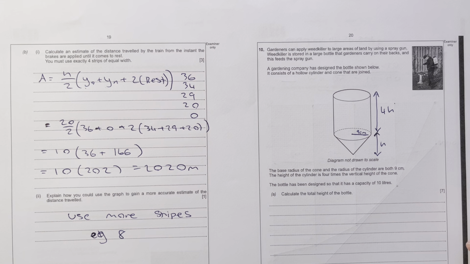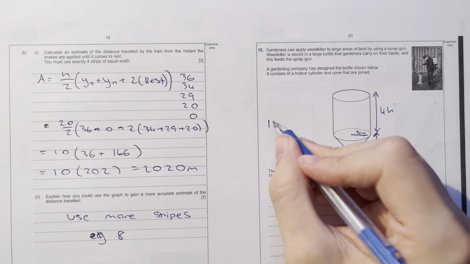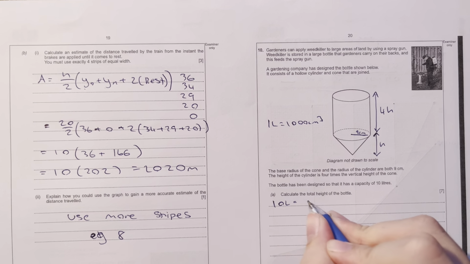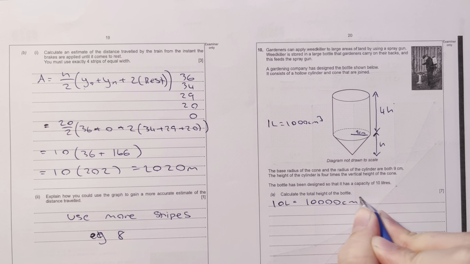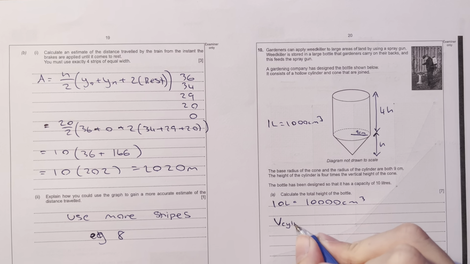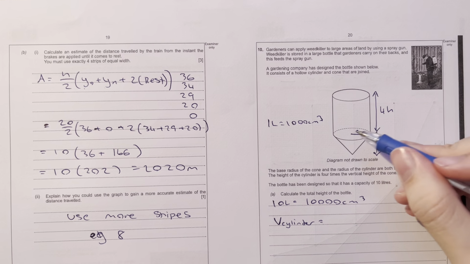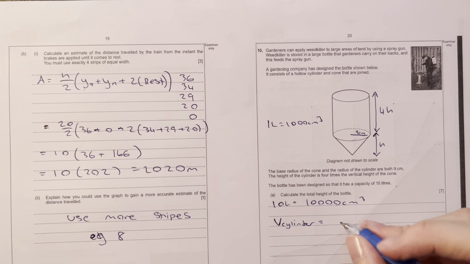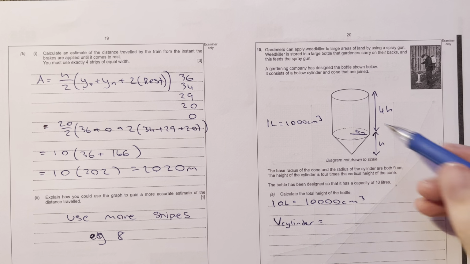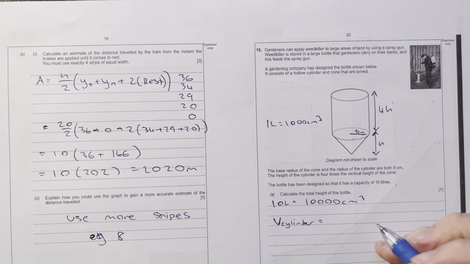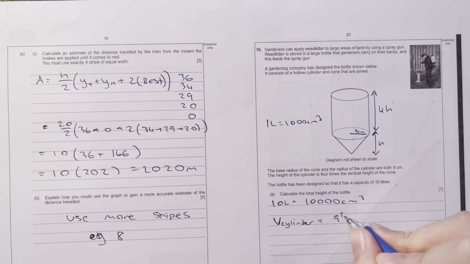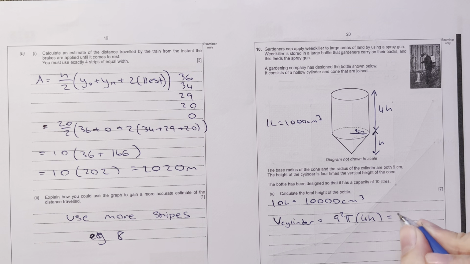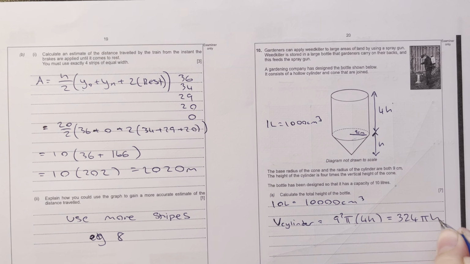The bottle has been designed so it has a capacity of 10 liters. 1 liter is 1,000 centimeters cubed, so 10 liters would be 10,000 centimeters cubed. The volume of the cylinder, because a cylinder is a prism, is the circular area times the length. So let's find an expression for both the cone and the cylinder and add them up, and they should equal 10,000. So it's 9 squared times pi times 4h. This is 81 times 4, so 324 pi h.